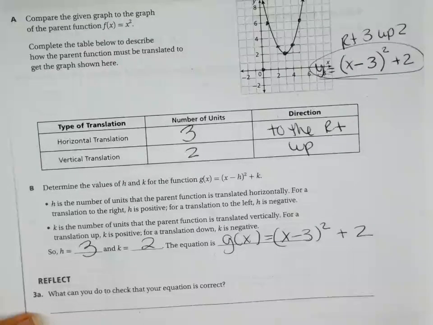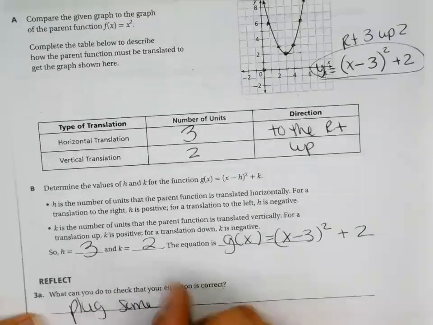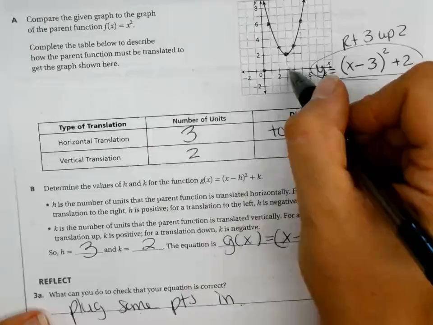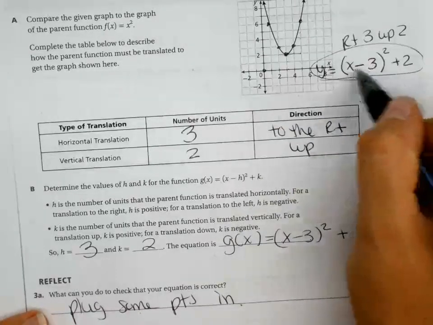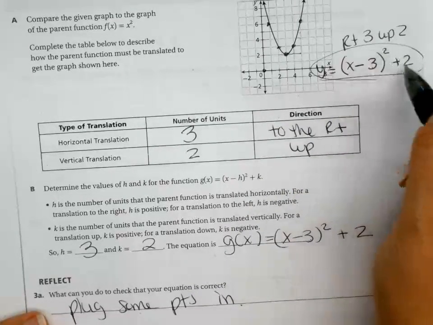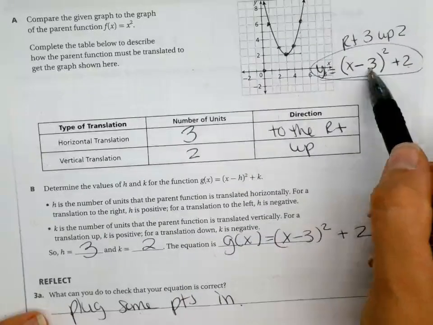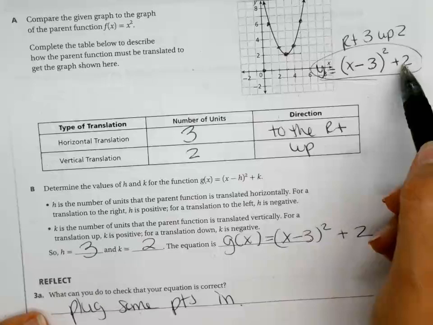Plug and chug some points in, right? So let's plug in (3, 2). Does (3, 2) work? 3 minus 3 is 0. 0 squared is 0. Plus 2 is 2. How about 4? I better get 3. 4 minus 3 is 1. 1 squared is 1. 1 plus 3 is 3.